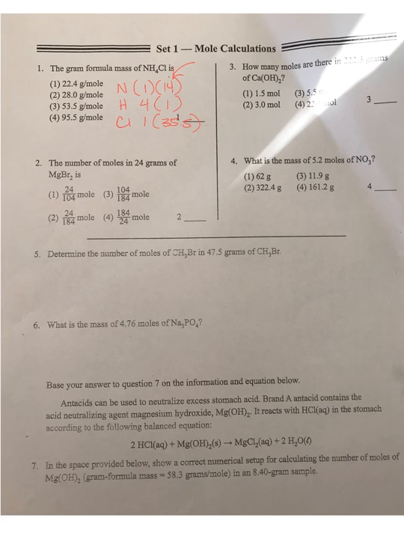All right, 14 times 1 is 14. 4 times 1 is 4. 35.5 times 1 is 35.5. We're going to add them all up. 5, 4 and 4 is 8, 13, 3, 4, 5, 53.5 grams per mole. That looks like there's my answer.